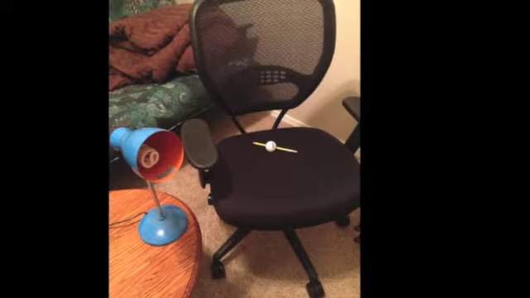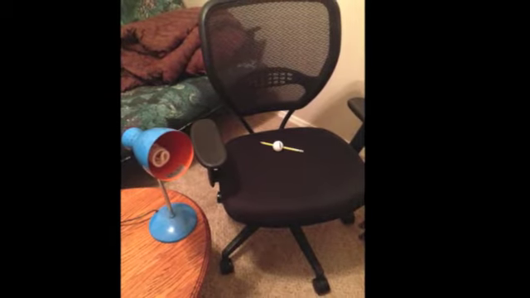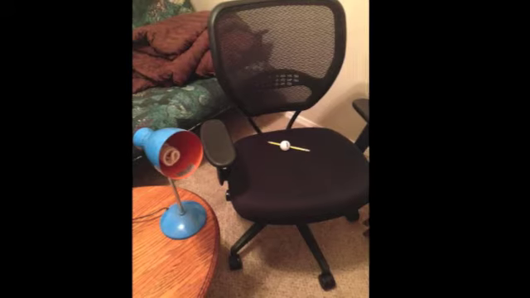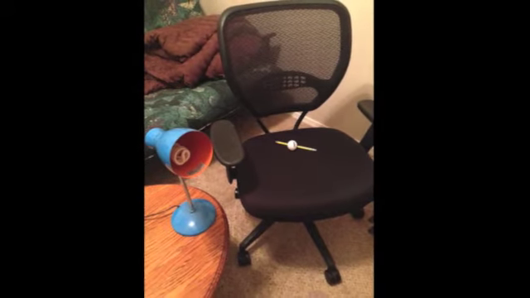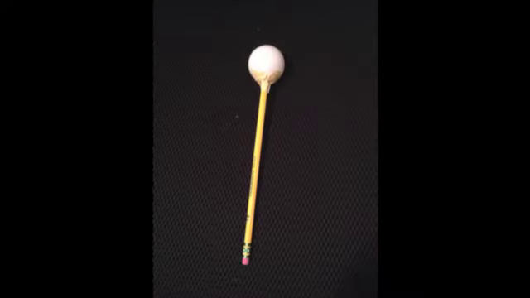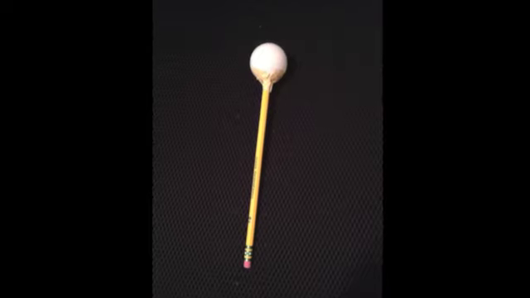Here is an activity to help us better understand why the moon looks different each night. These are the materials you'll need: a desk lamp, a ping pong ball, a stick or pencil, and a swivel chair. Tape the ping pong ball to the stick so that it is resting on top of it. Sit in the chair holding the ping pong ball on a stick and face the lamp.